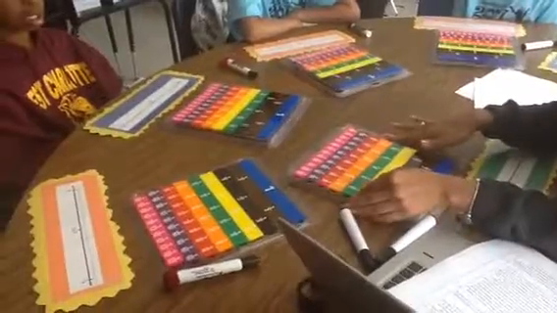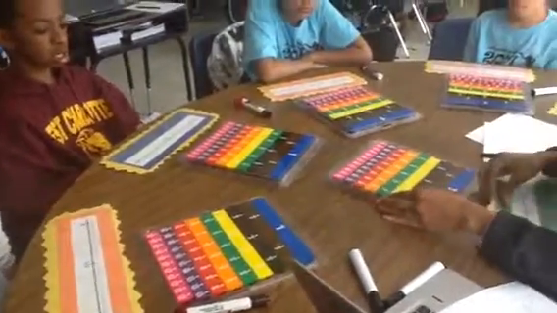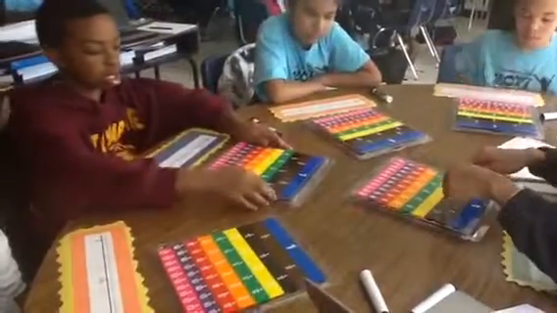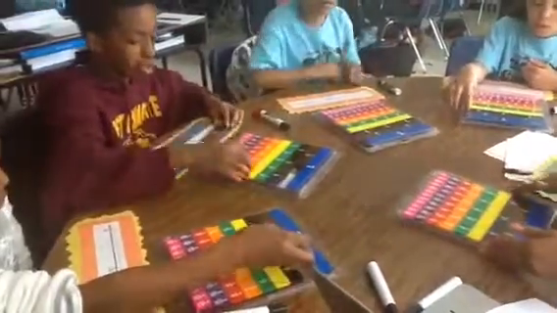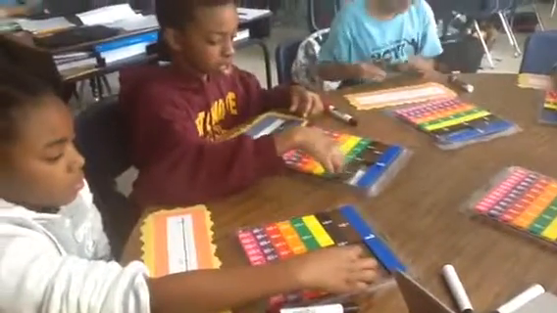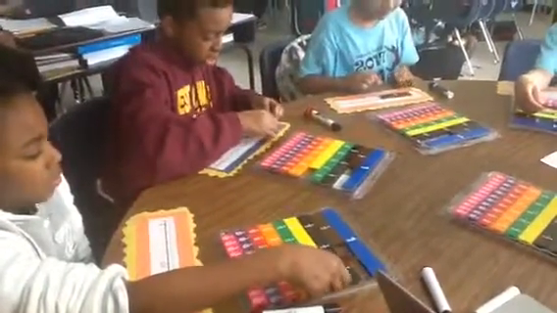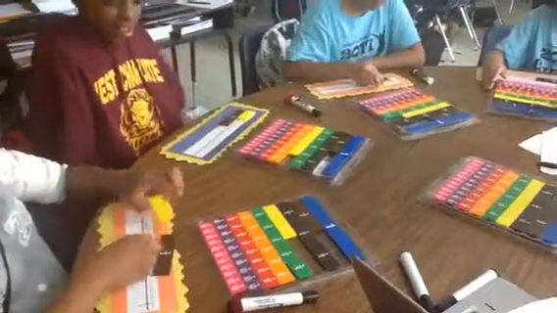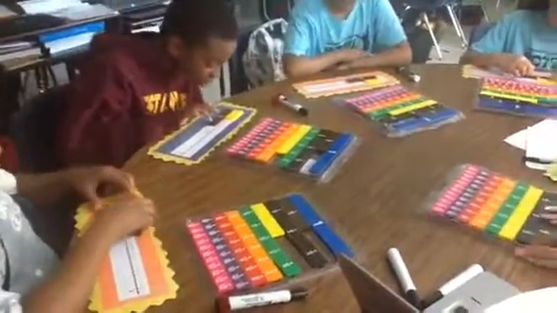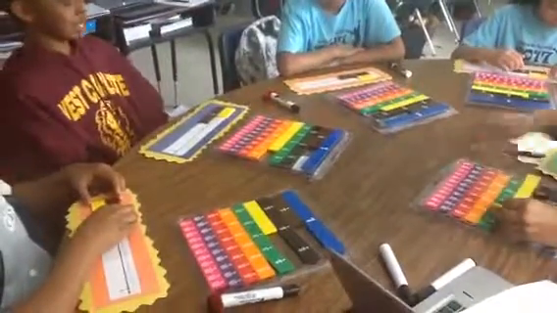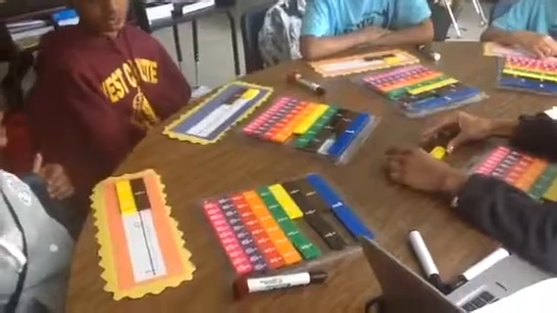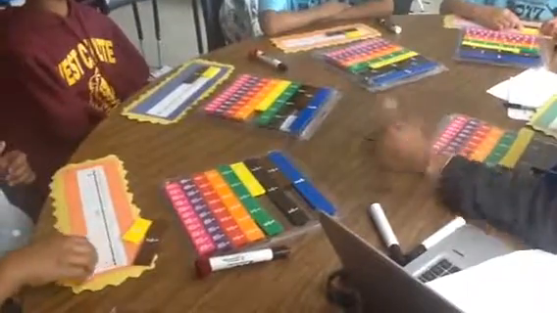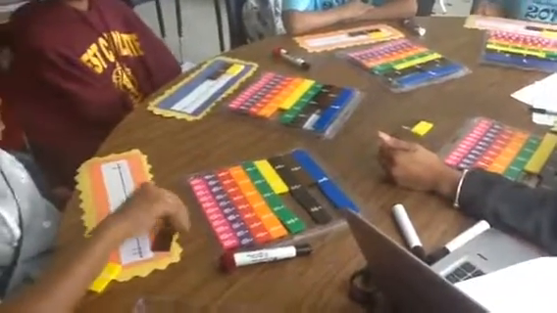So this is what I want to ask you to do. I want you to compare 1/2 to 1/4 using your fraction bars. Compare 1/2 to 1/4. Good job, Tim. So I see most of y'all did what Tim did, which is put 1/4 next to 1/2. Which one is greater? 1/2. 1/2 is greater than 1/4? Yes. We agree on that? Yes.